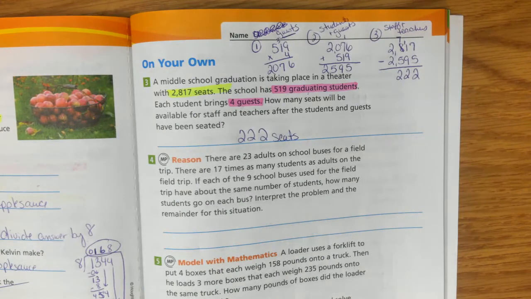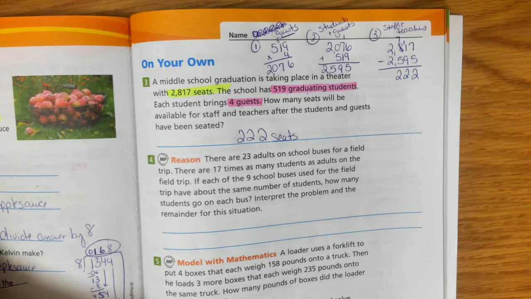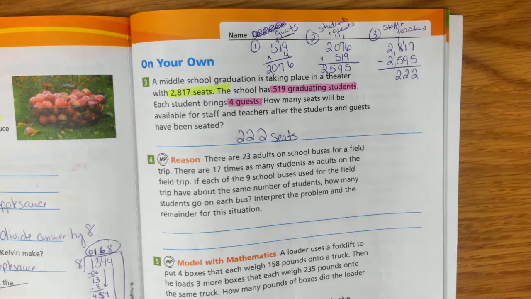So this was a 3-step problem because we had to figure out how many guests were going, how many students and guest seats were needed, and then you could find out how many seats were left over.